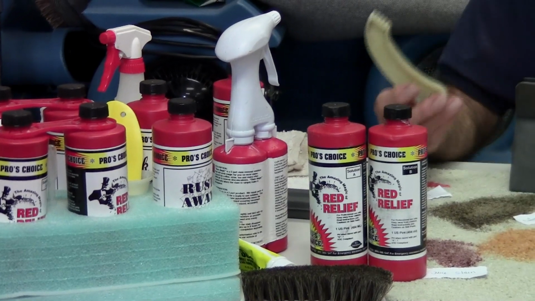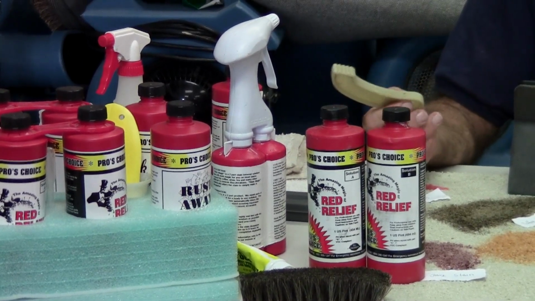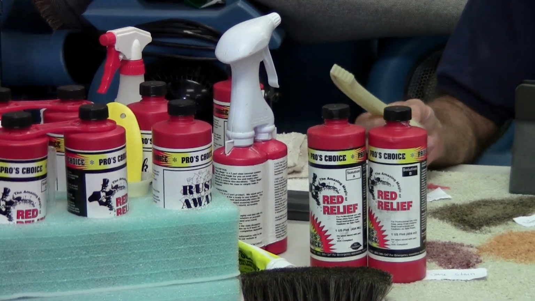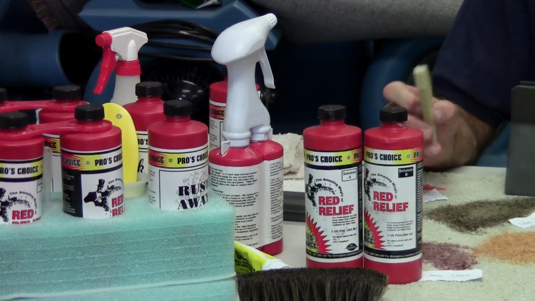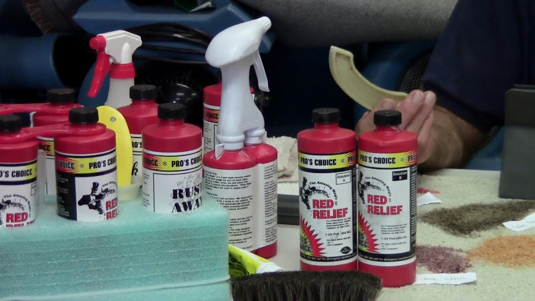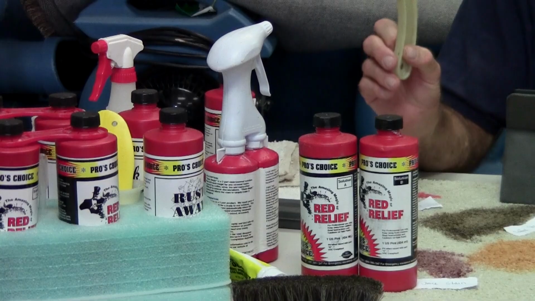We also have either a bone scraper or a carpet shark, or in this case a spatula, because we don't want to be sticking our fingers into these solutions necessarily. We also have the quick reference guide, which we provide so that when you forget all of this, you can pick those up and look and see what we're doing.